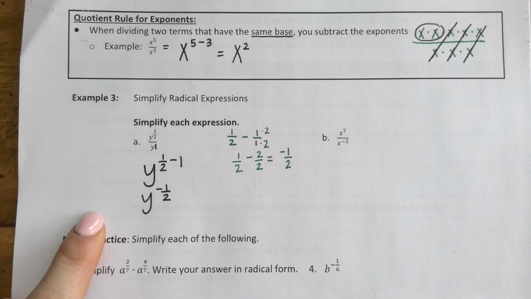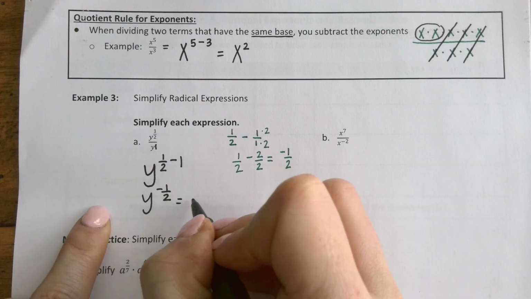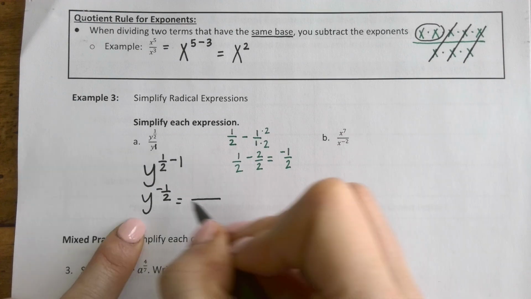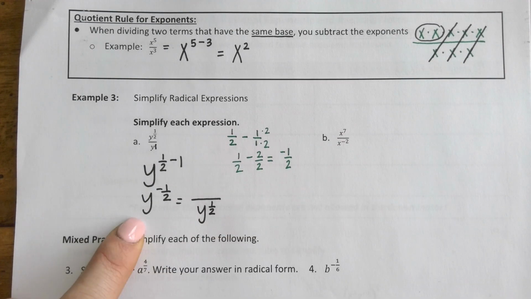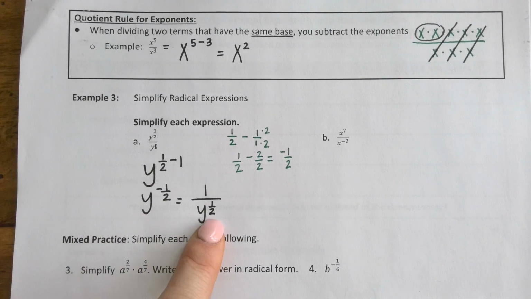And now from here, to continue to simplify, I am going to have to use all of those other rules we've seen. I cannot have a negative exponent, so I'm going to change this into a fraction. My base and exponent are jumping to the denominator and becoming positive. There's a nice little invisible 1 on top. I still cannot leave this as my final answer because I can't have that fractional exponent in the denominator.